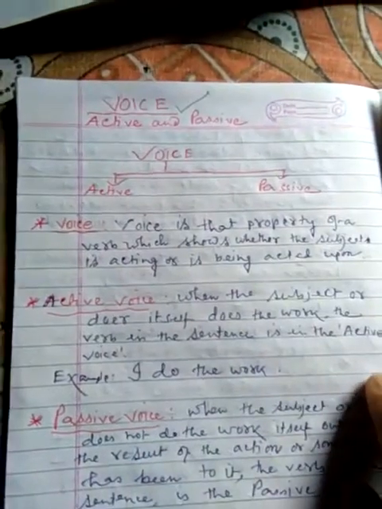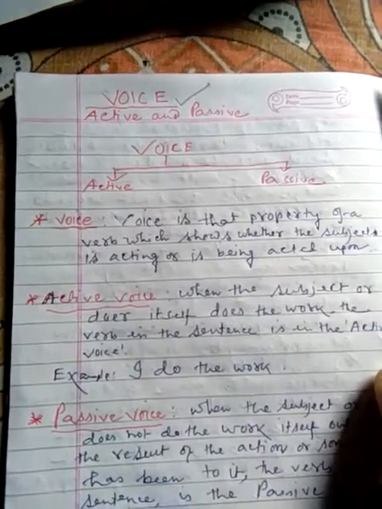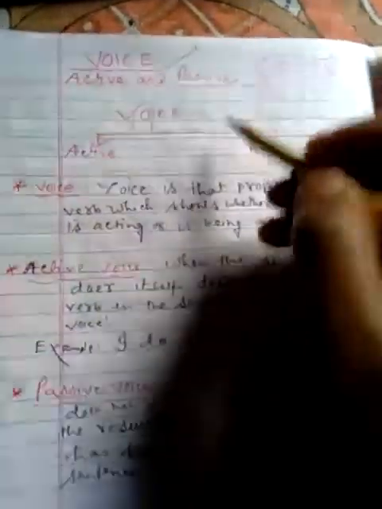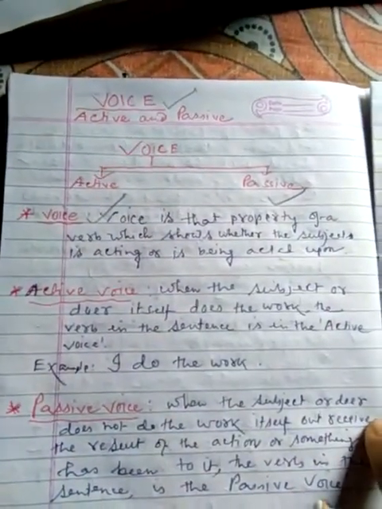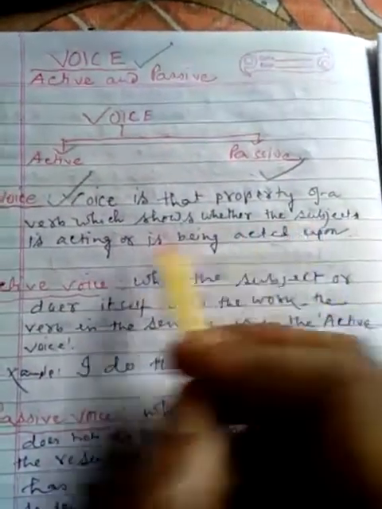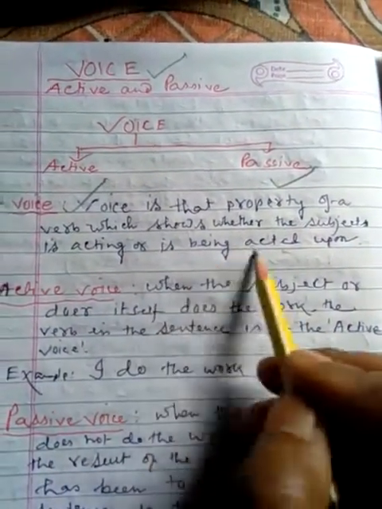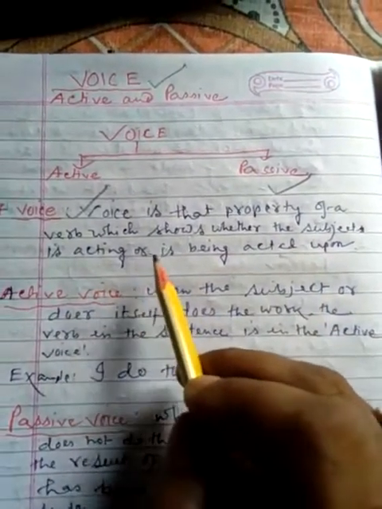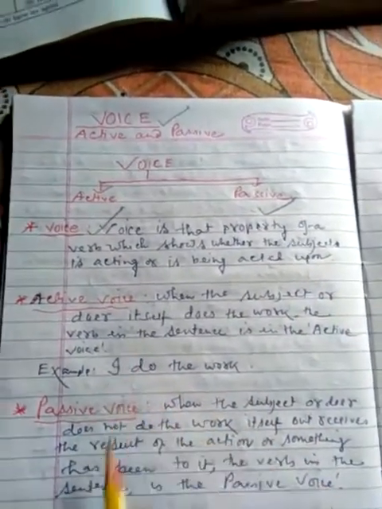And I know that you all know about voice, but I have written the definition of voice. There are two types of voice: one is active voice and the other is passive voice. You all know. Okay? So first of all, the definition of voice. Voice is that property of a verb which shows whether the subject is acting or is being acted upon. Okay, whether the subject is working or is being worked upon. Have you understood? Two types of voice: active voice and passive voice.